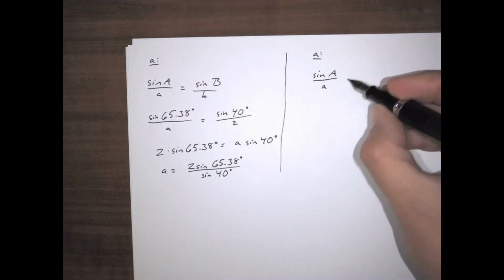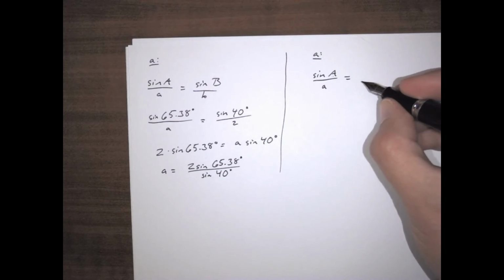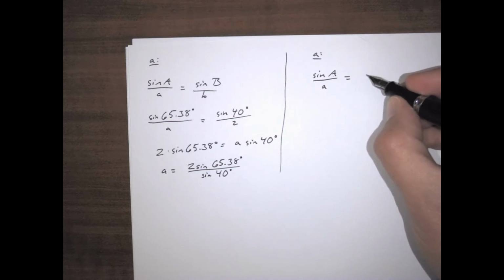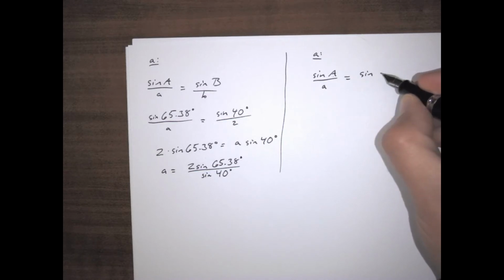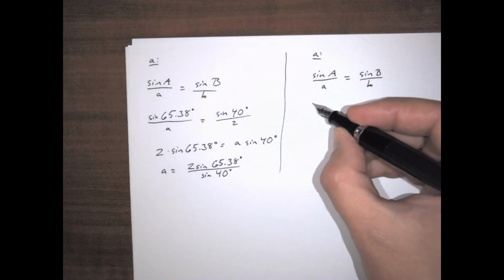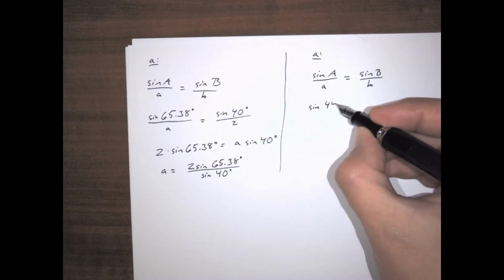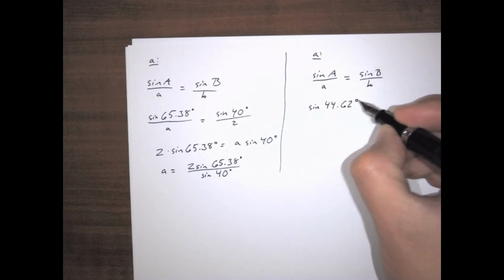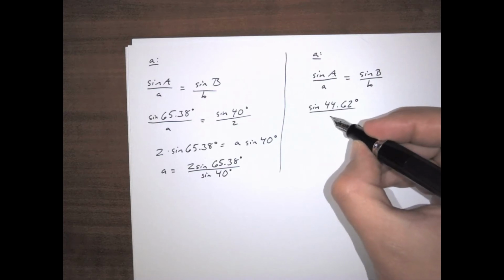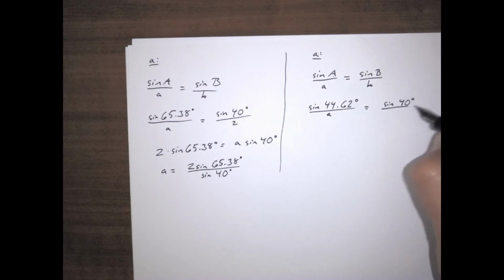So we're in a parallel universe where the capital C was equal to a different value, and so therefore was the capital A, and so we have to do the whole calculation again with the new value of capital A. So the new value of capital A was 44.62 degrees divided by little a, equals sine of 40 degrees over 2.